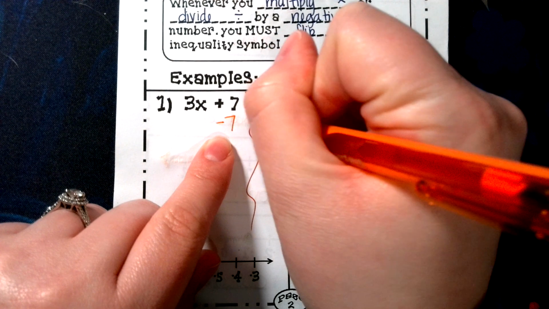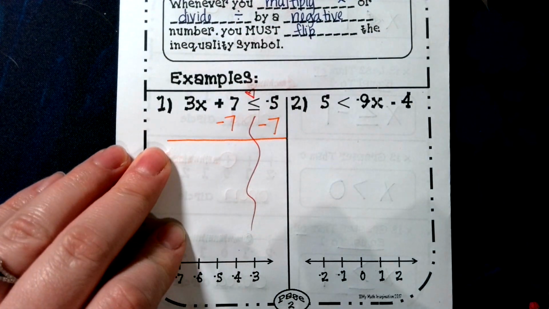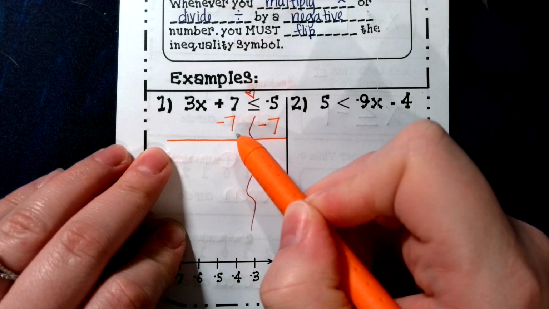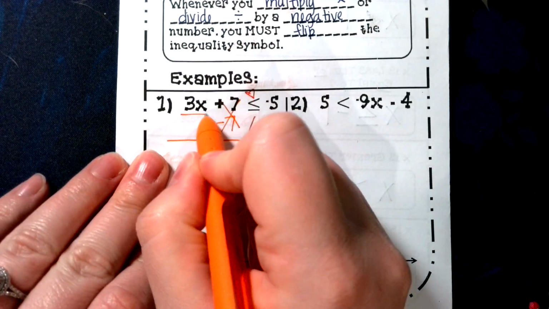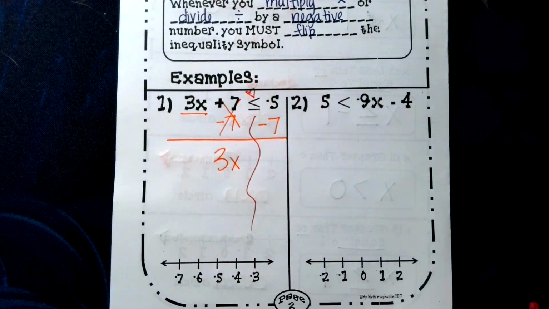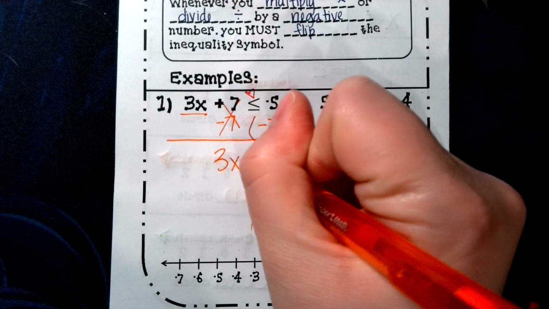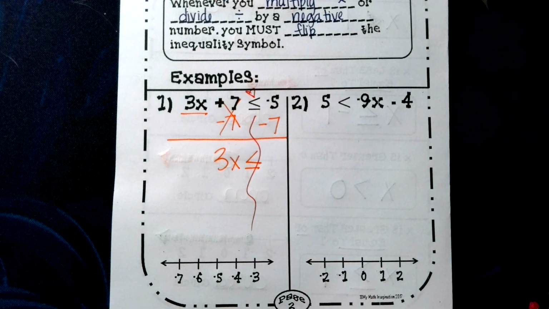Subtract 7 from both sides. So we have a positive 7 minus 7. Those are going to cancel each other out. So all we have left here is this 3x. Bring that down. So we have 3x is less than or equal to negative 5 minus 7.